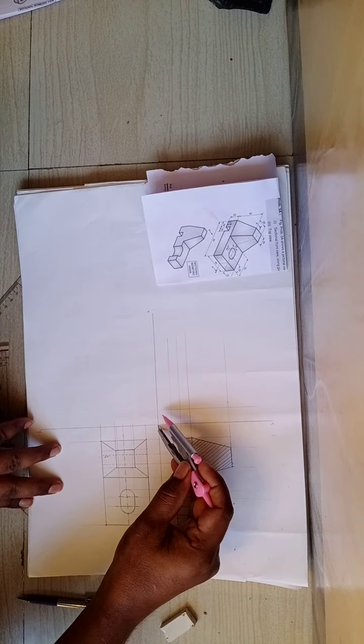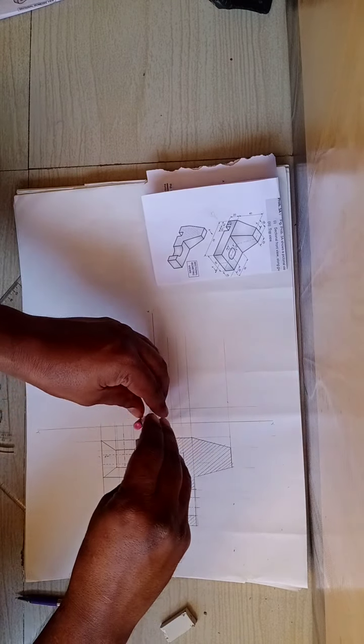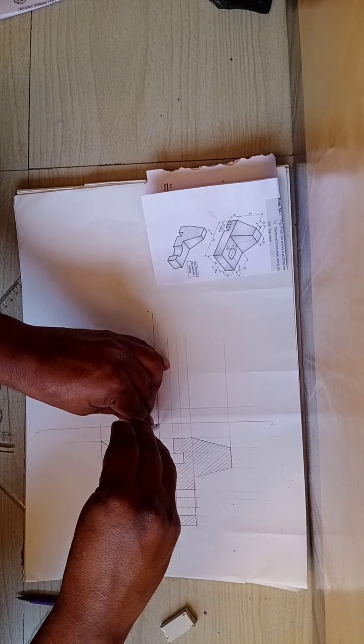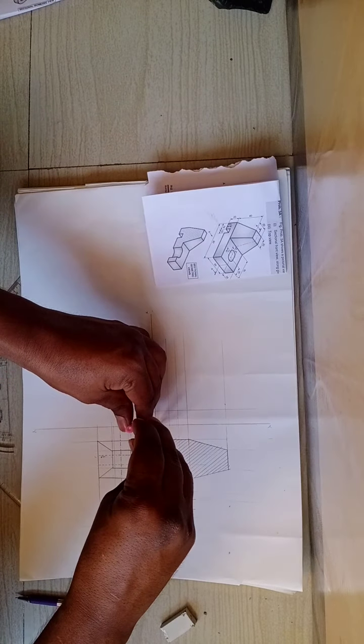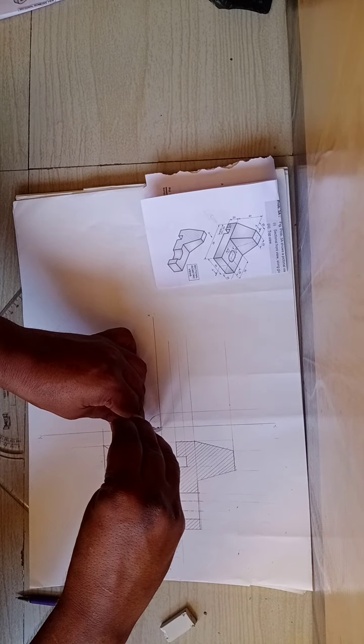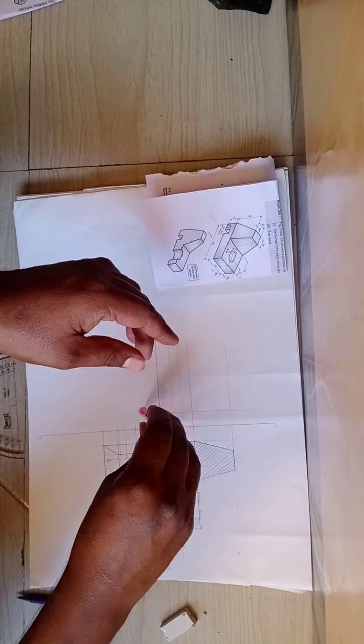We are projecting all the points from the front view as well as the top view. Now with the help of a compass, we will project the top view points firstly. This line should be faint.